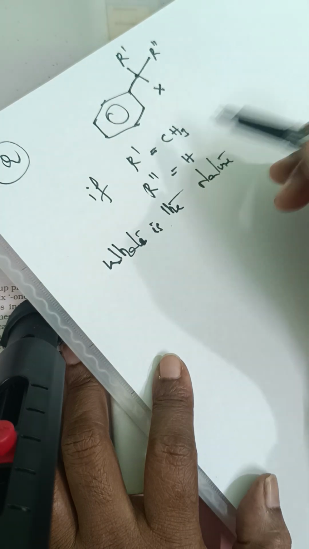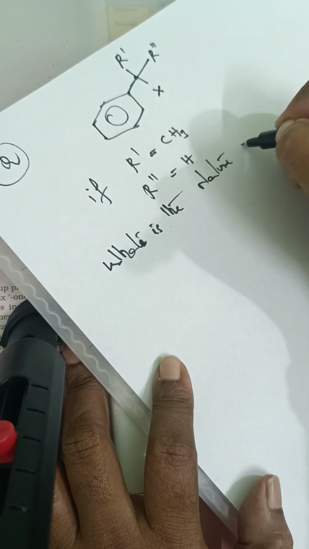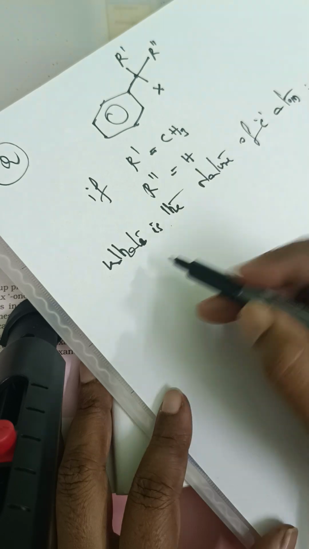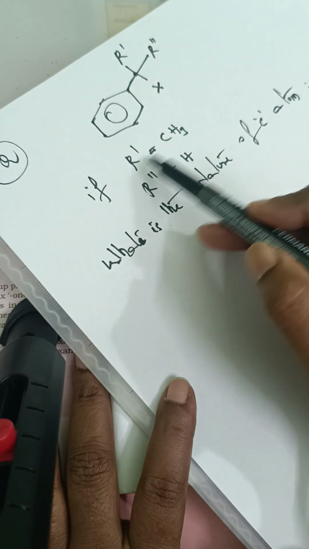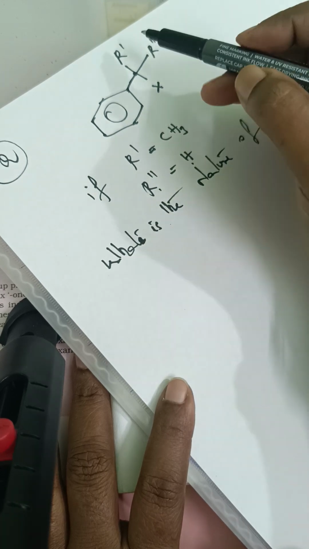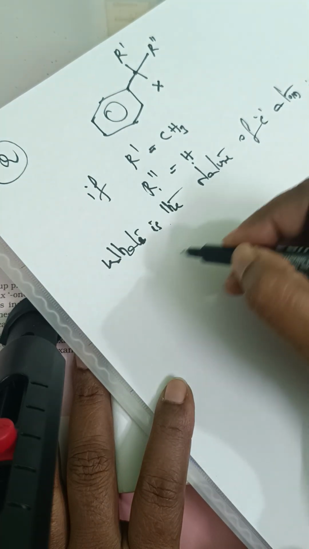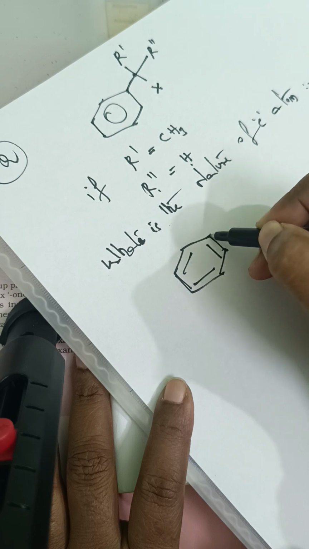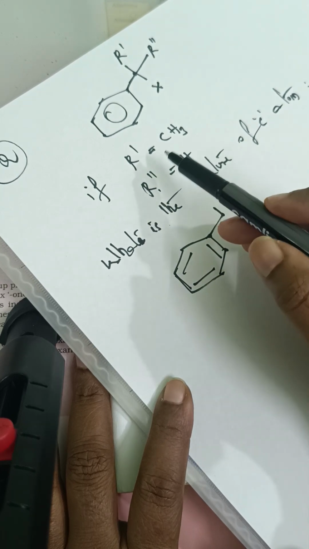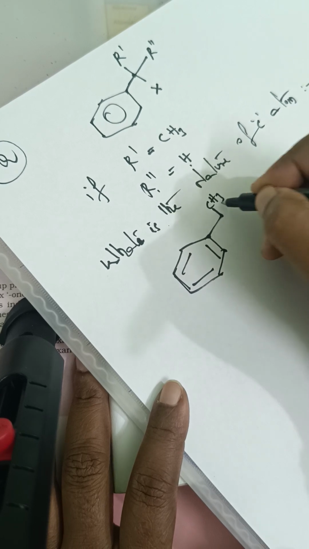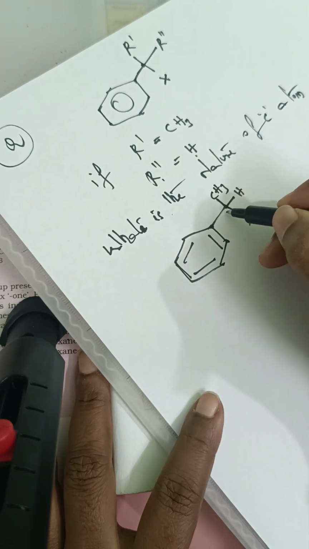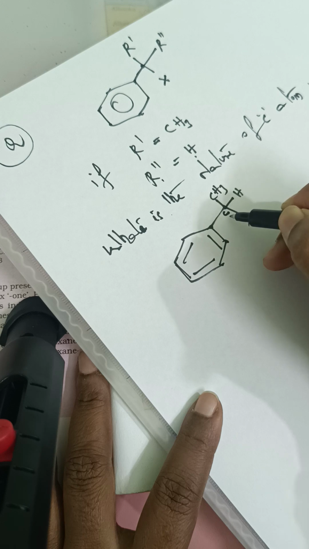You can name it, the benzene ring is there. So what is the nature of the carbon atom? Here, if R dash is methyl and R double dash is hydrogen, I'll write this structure here. I am taking the benzene structure, and R dash is methyl, so I am taking methyl. Then R double dash is hydrogen. Halogen is present here. So here you see, this point is nothing but carbon.